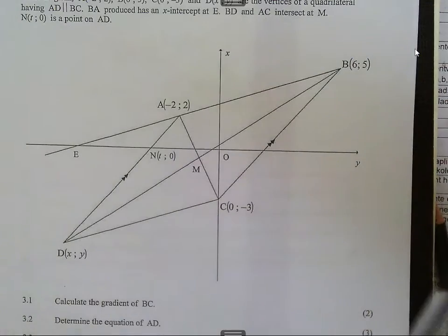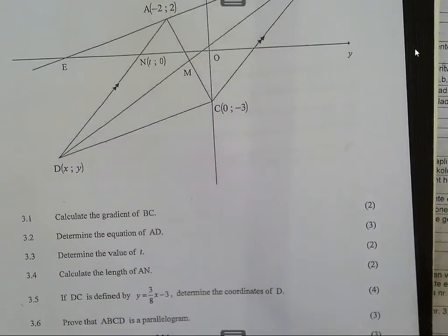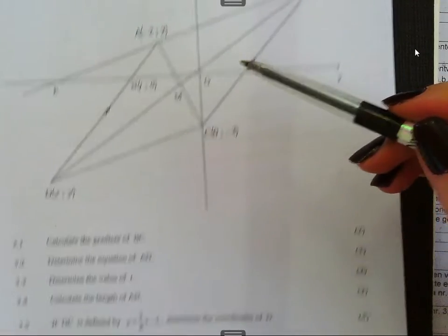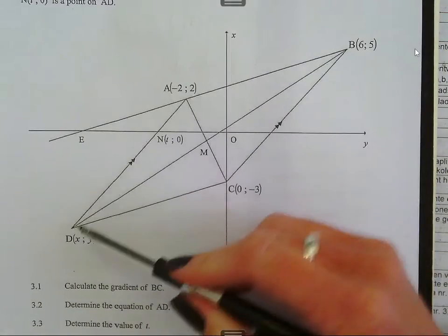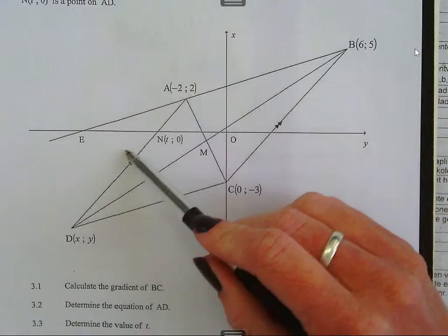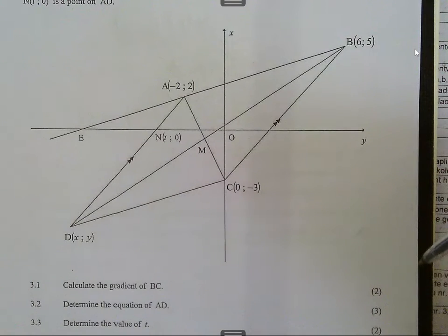Then 3.5, let me just quickly tell you about this one. They are giving you the equation of DC. You would already have the equation of AD. Now, I'm telling you this because I'm not sure how much you did in grade 10. If we've got two straight lines that intersect each other, do you know how to find the value where they intersect? No one? Okay. We let the two equations be equal to each other.